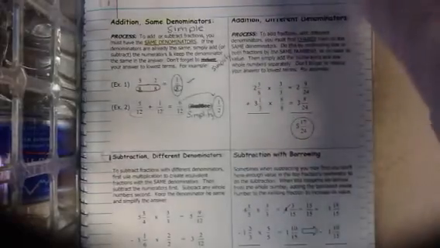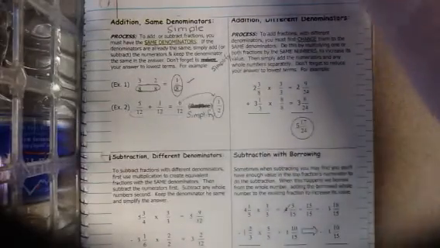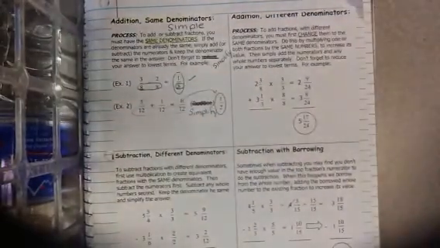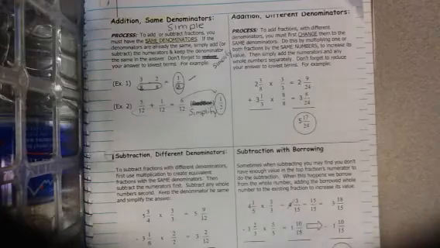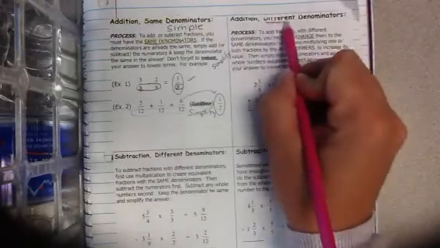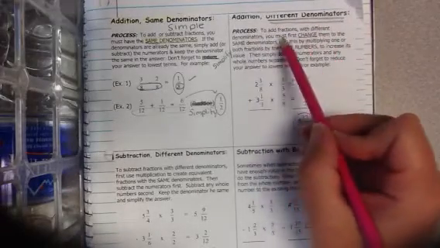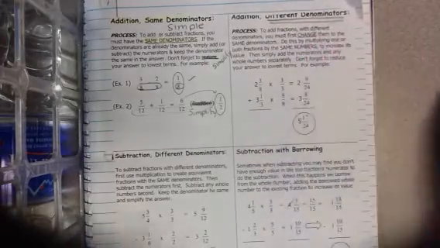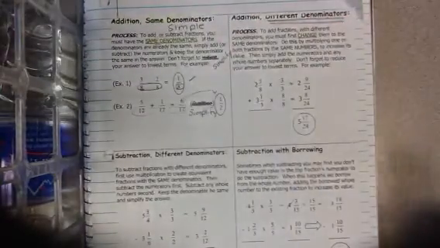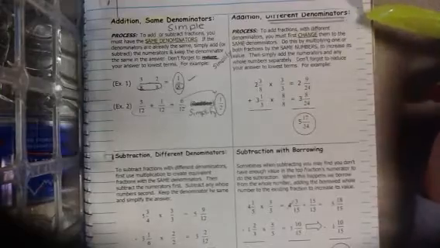All right, let's go to the next one. Addition when you have different denominators. So this is the big key. To add fractions with different denominators, we have to change them to make them have the same denominators.